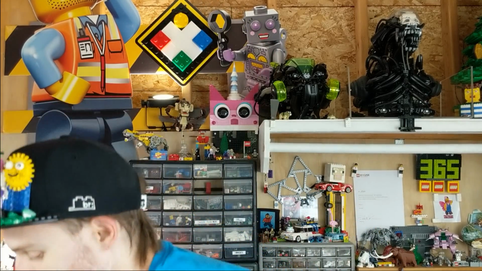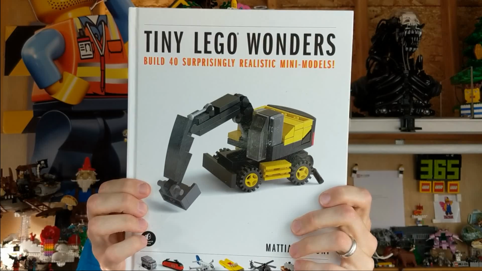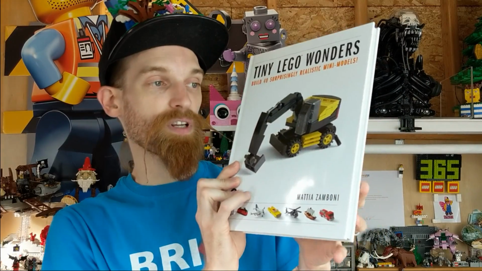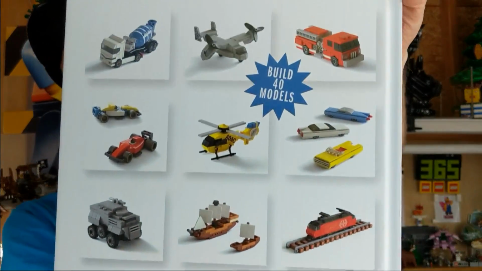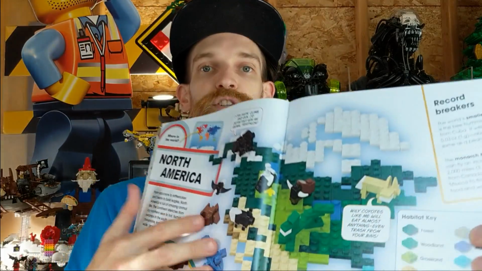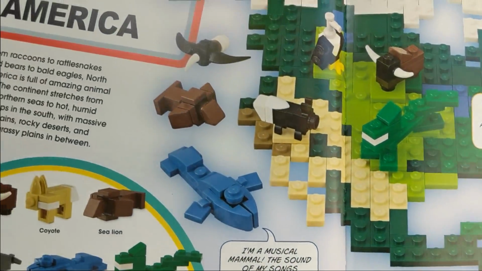Hopefully what we've learned today about building Microscale is super inspiring for you, and you go on to build some awesome tiny Lego wonders yourself. Speaking of tiny Lego wonders, if you want some more inspiration, check out this super cool book from No Starch Press. You can look it up in the library circuit and check it out for yourselves. It shows you all about making amazing small Lego vehicles. And even some of the Lego official books, like the Animal Atlas, for example, from DK Books, have great instructions on how you can create some microscale animals as well.